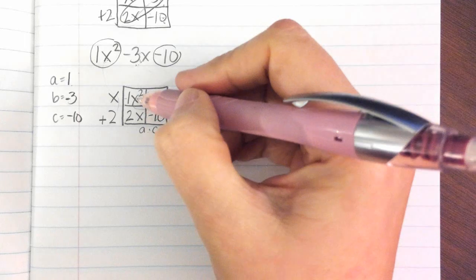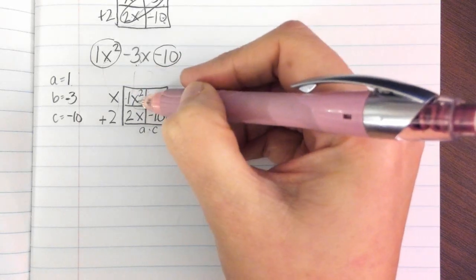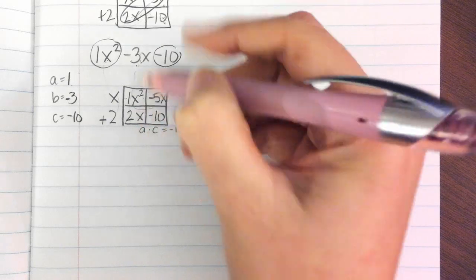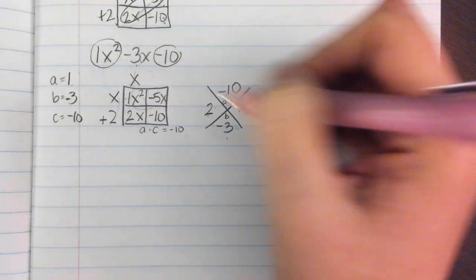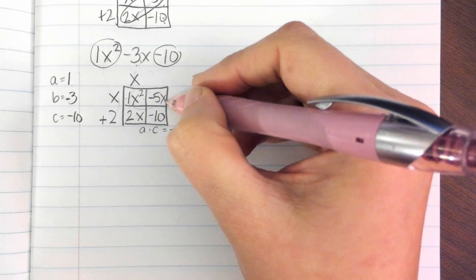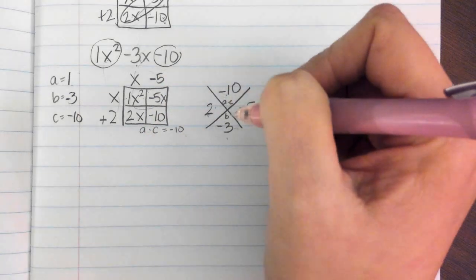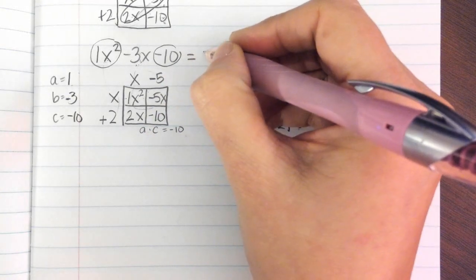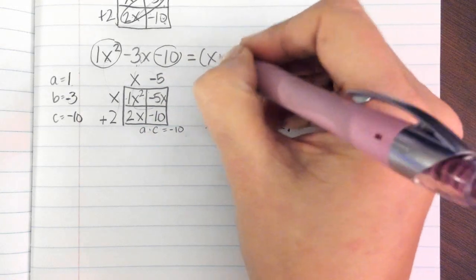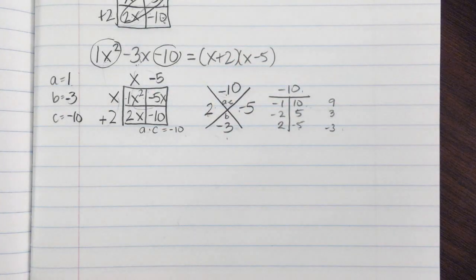Okay? So now let's look here. I want to know what this whole column has in common. Well, x times x, 2 times x. They have an x in common. Negative 5x and negative 10. Well, negative 5 times x, negative 5 times 2. Negative 5 is what they have in common. So that equals x plus 2 times x minus 5. Okay.